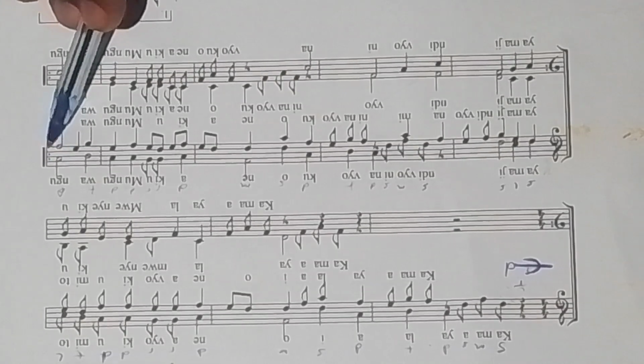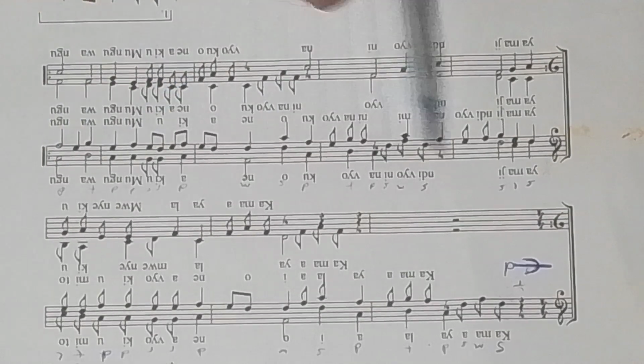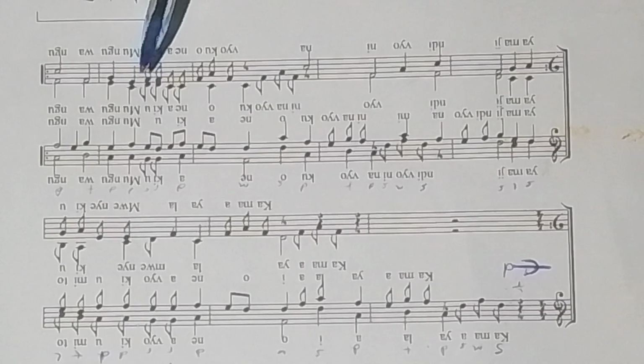And from this point, I can see that we have a repeat mark. So it means I repeat the whole phrase from the beginning up to this point, that is times 2.